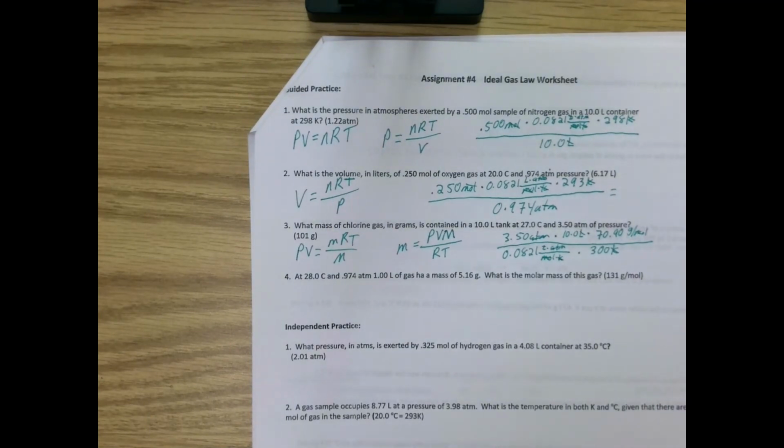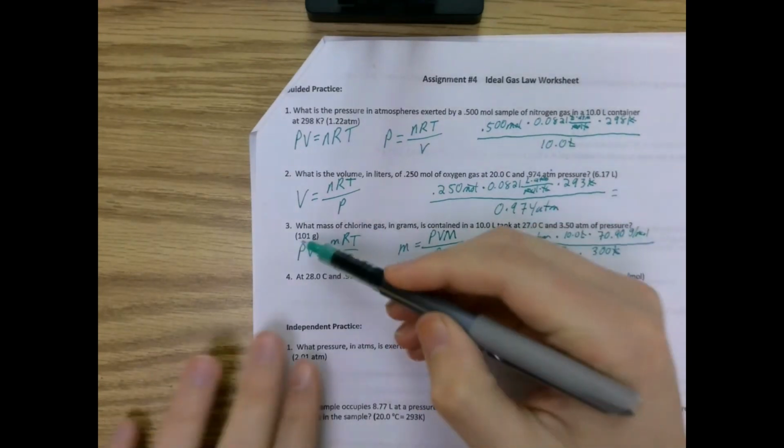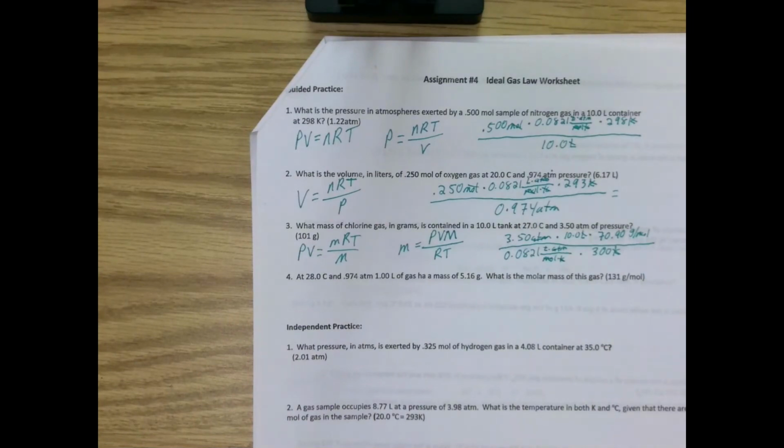Okay, so let's stop for a second and see if that's even logical. Is that what I'm looking for? Yeah, I'm asking you for the mass of chlorine. I solved for the mass variable, so it makes sense that my answer should come out in grams. You have 3 significant digits, so your final answer should be rounded to have 3. So you have 101 grams as your final answer.